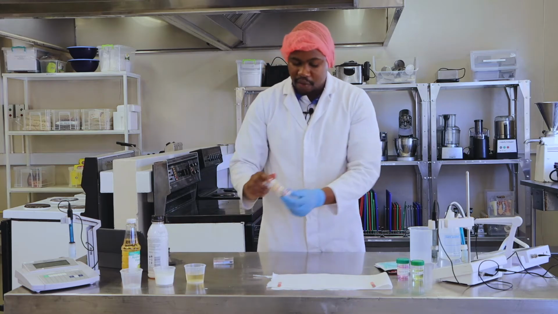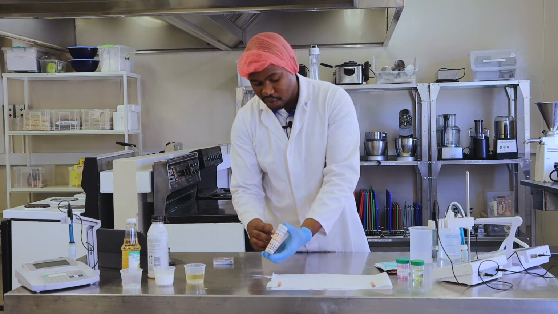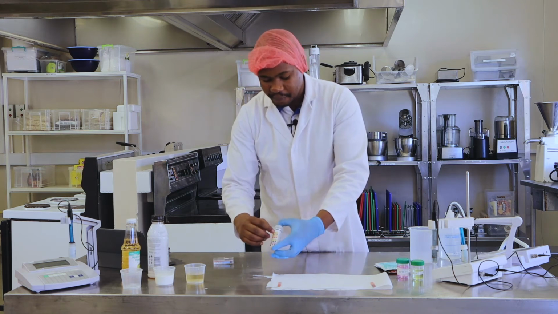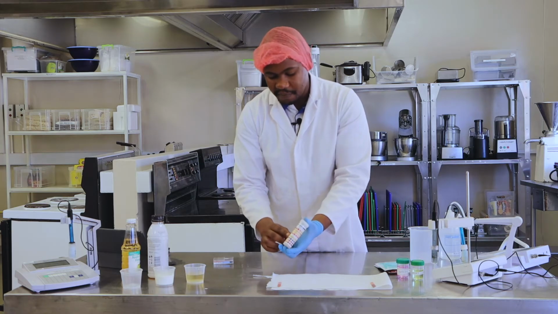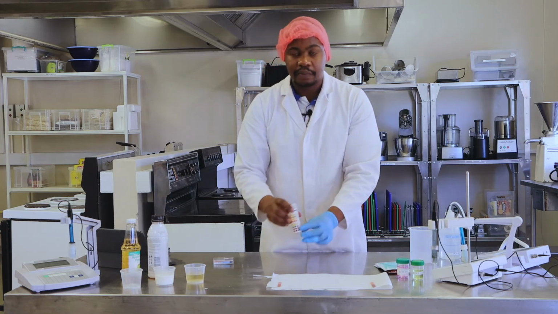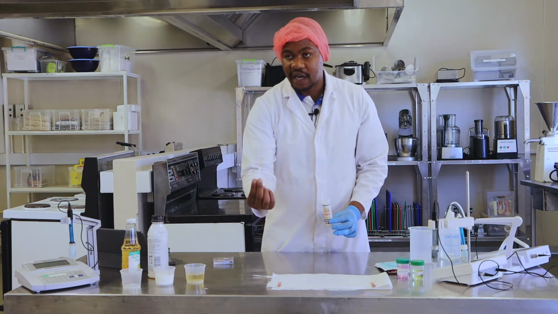You can also use these types of color strips, which on top have a number from 0 up until 7, and then from 7 up until 14. These strips have 4 different color codes.